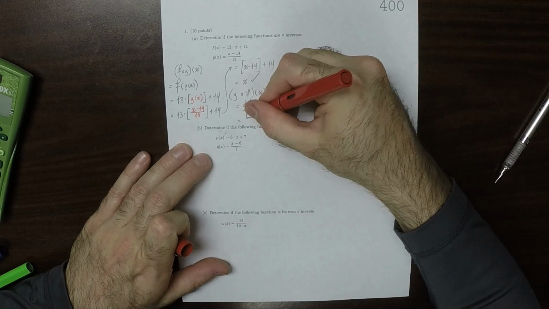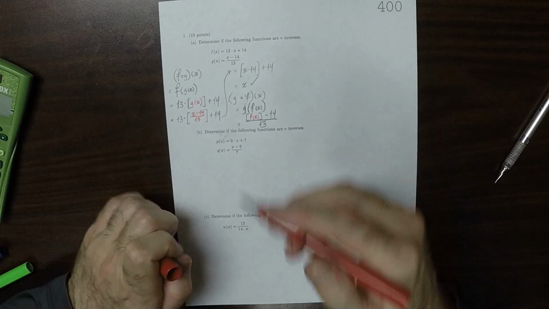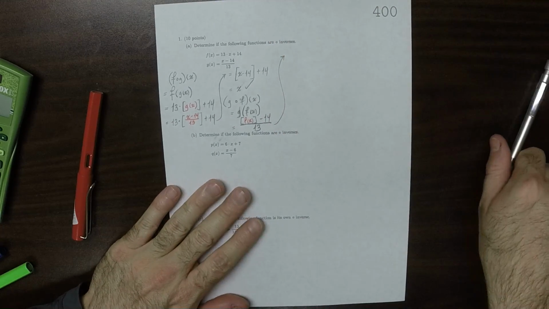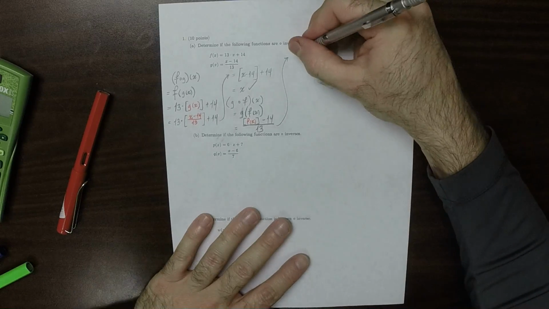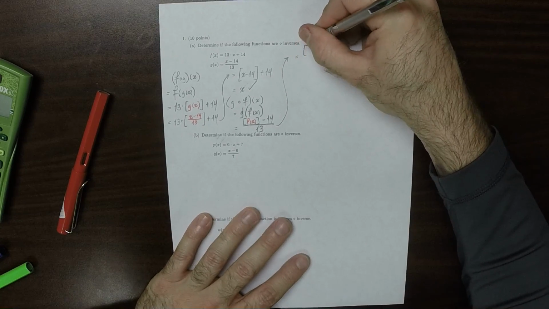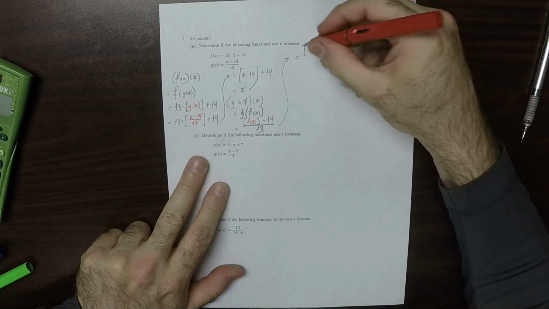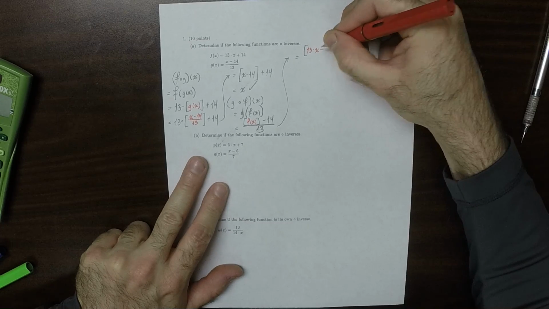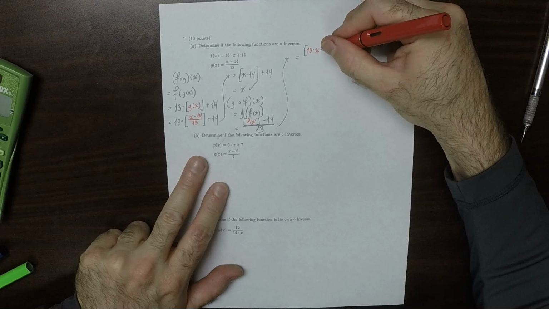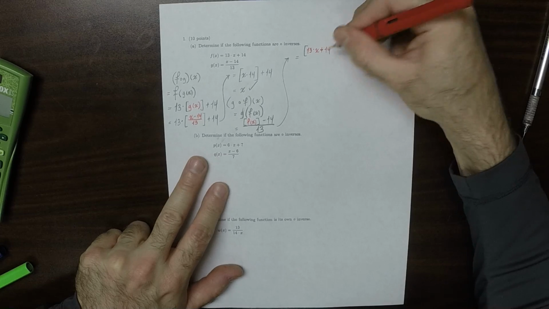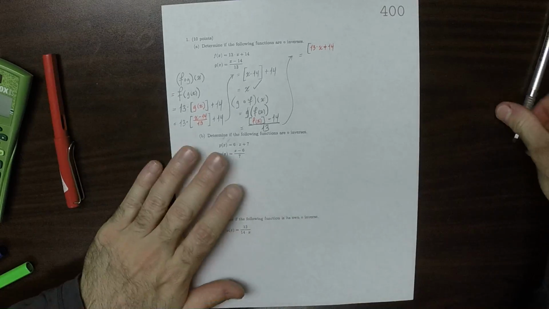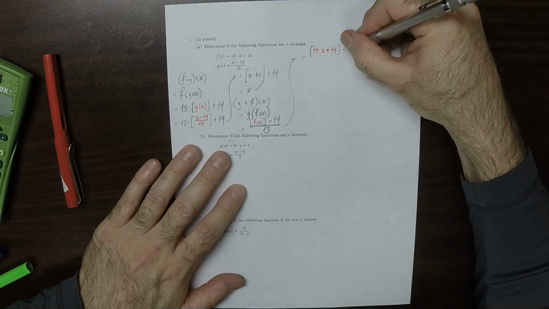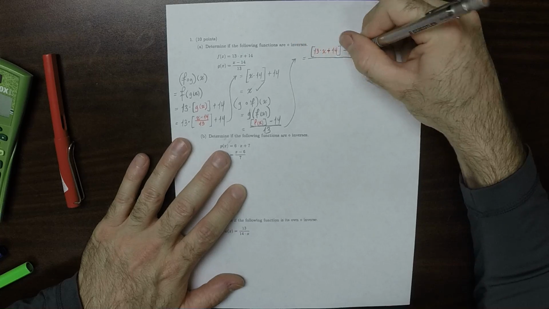So in here, f of x. So this would be equal to, in the slot, 13x minus, no, plus 14, and then minus 14 all over 13.